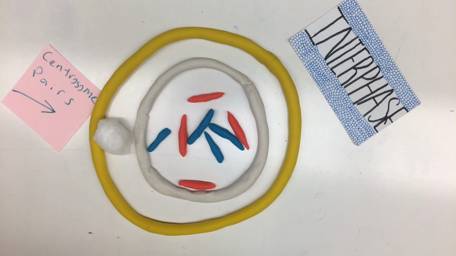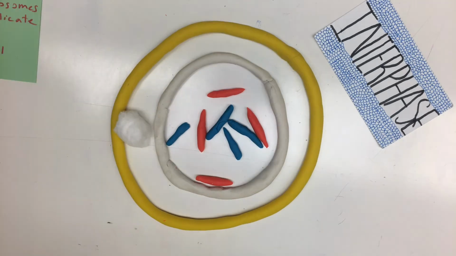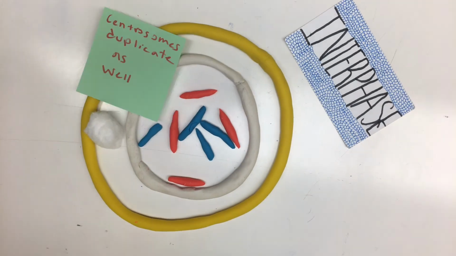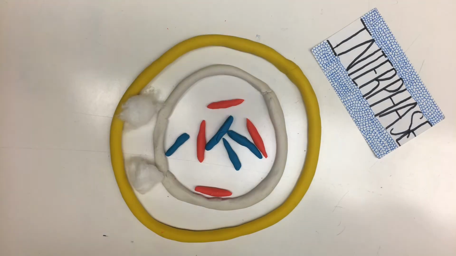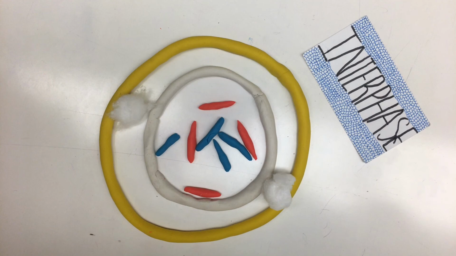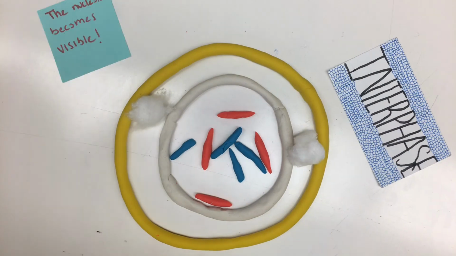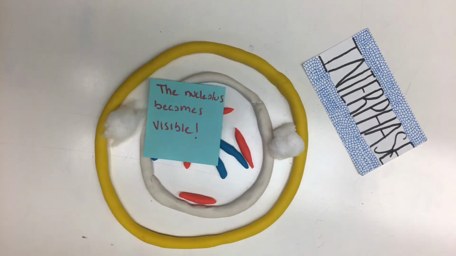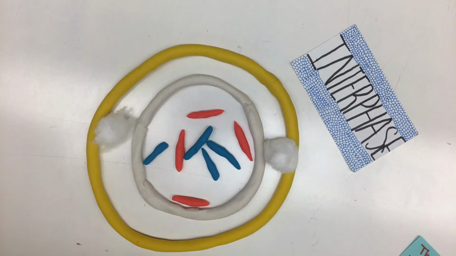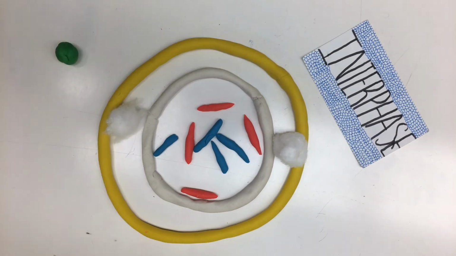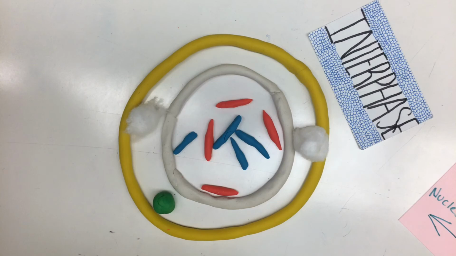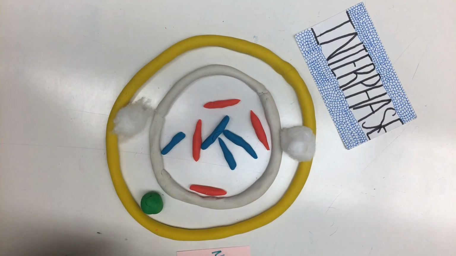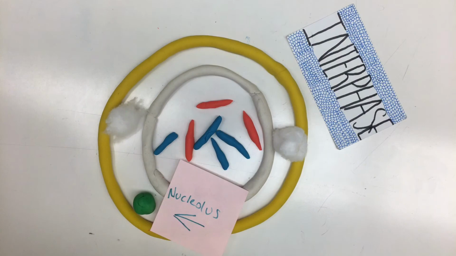The cotton ball is a centrosome pair. And, just like the DNA, the centrosomes duplicate as well. And the centrosomes move to opposite sides of the cell. Now, the nucleolus becomes visible. That is the nucleolus, located outside the nuclear membrane.